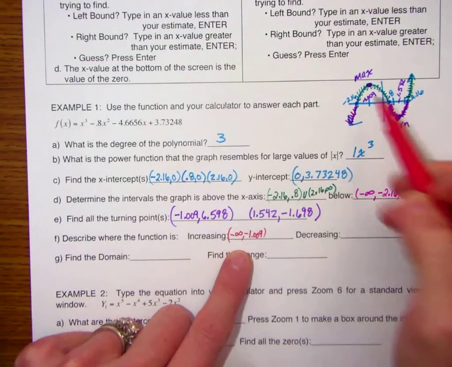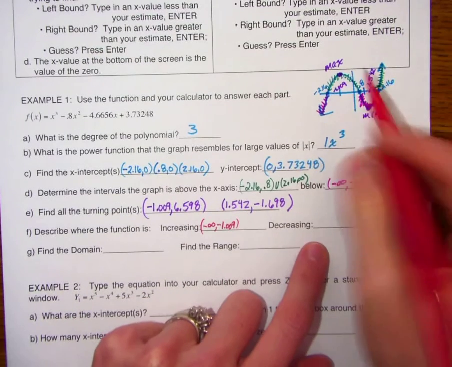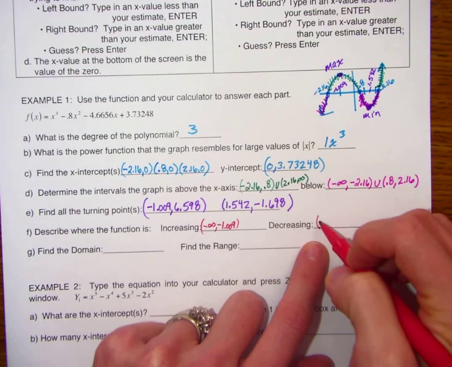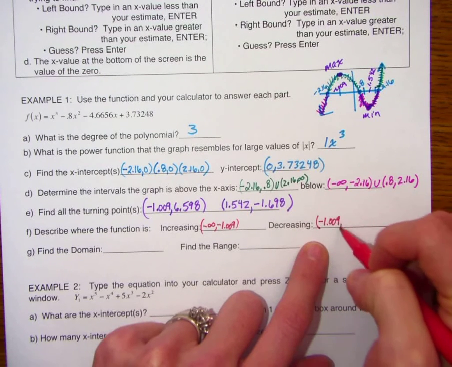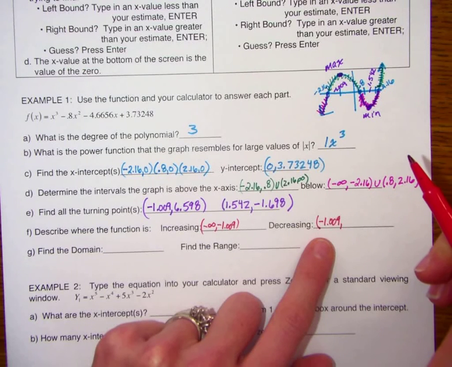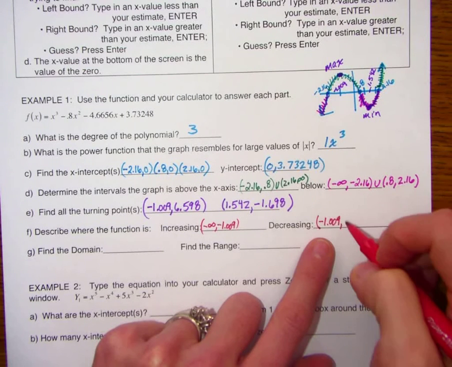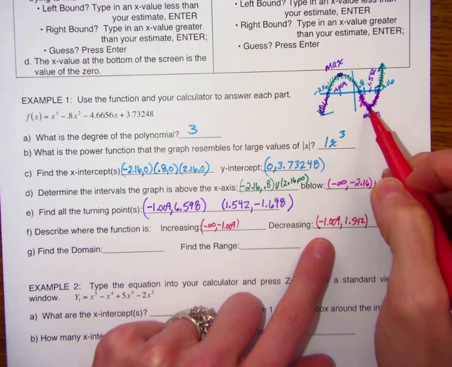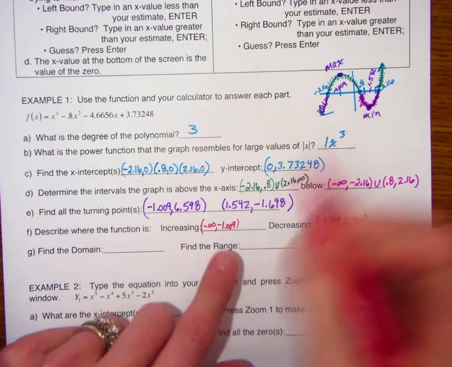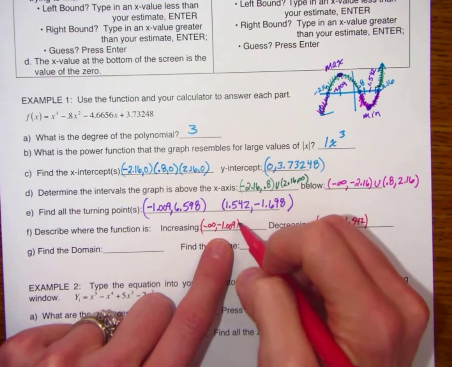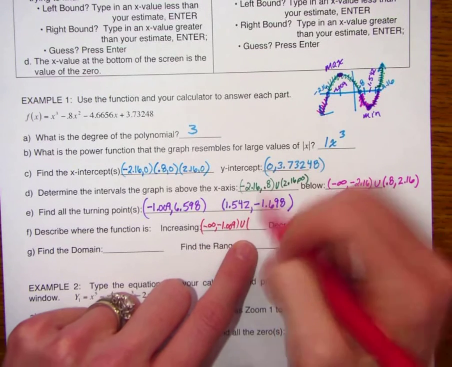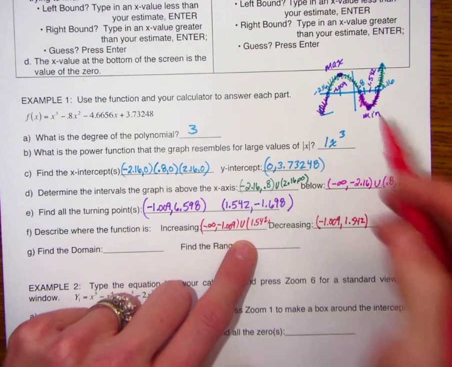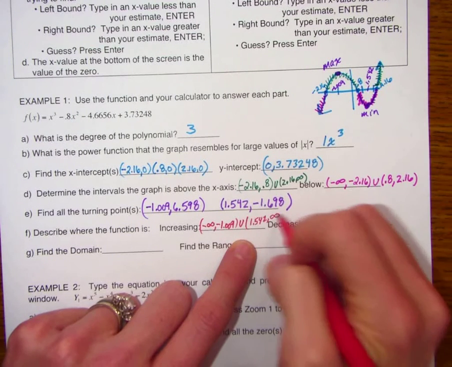And then starting at negative 1.009, what am I now doing? Decreasing. How long are we decreasing until? Good, 1.542. And once I hit 1.542, what are we doing now? Increasing. So I come back to increasing. Union, so I have 1.542 until infinity. So it's unbounded increasing.